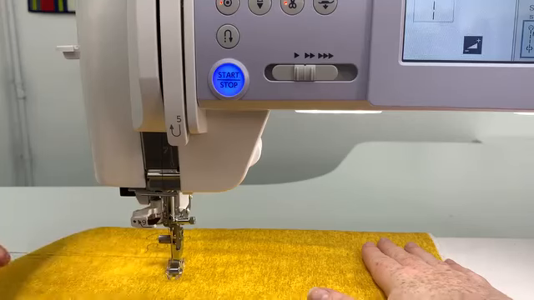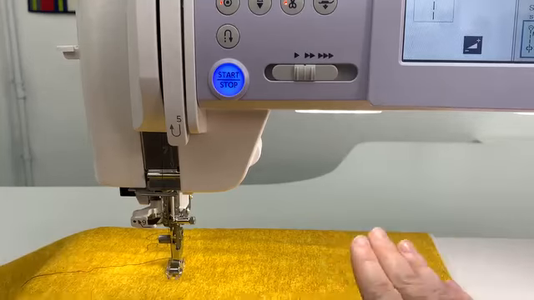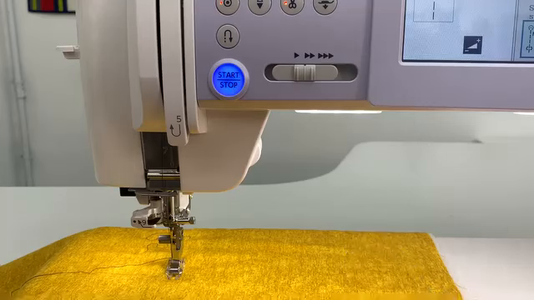So with that being said, I've got my needle thread. I've got a nice long tail here. And I'm going to start to free motion quilt. And in order to do that, I need to pull up my bobbin thread because I want to have a nice clean back of my project.